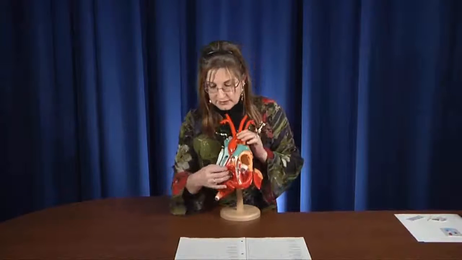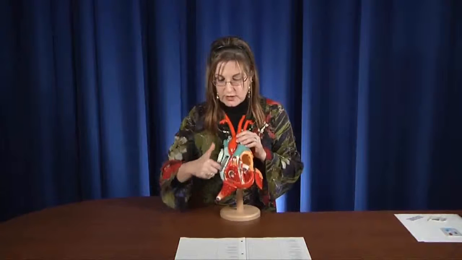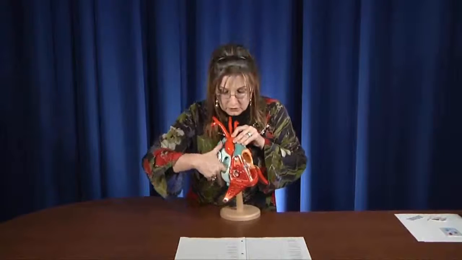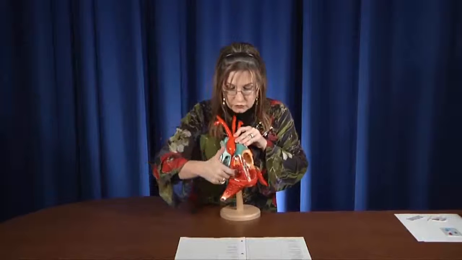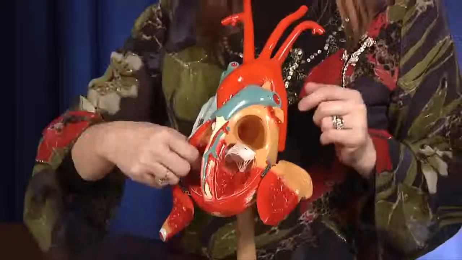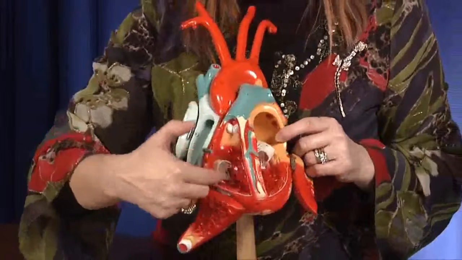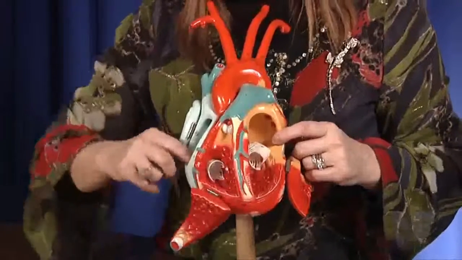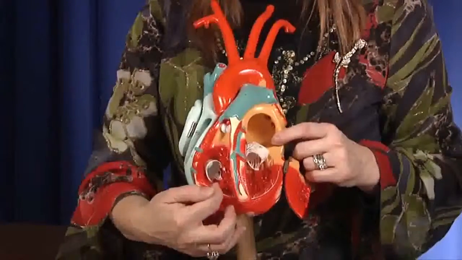On the right side, blood comes into the right atrium and goes through the tricuspid valve. It's called tricuspid because it has three cusps. A cusp is like, if you think about your molars, your back teeth, where they've got the little humps on them, those are cusps. So the tricuspid valve has three cusps. It's the atrioventricular valve between the right atrium and the right ventricle.